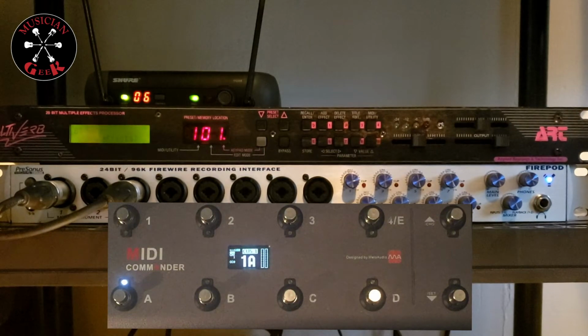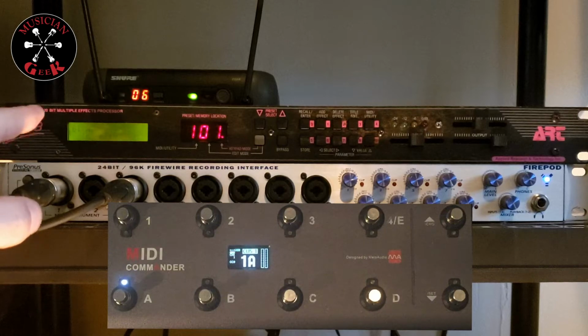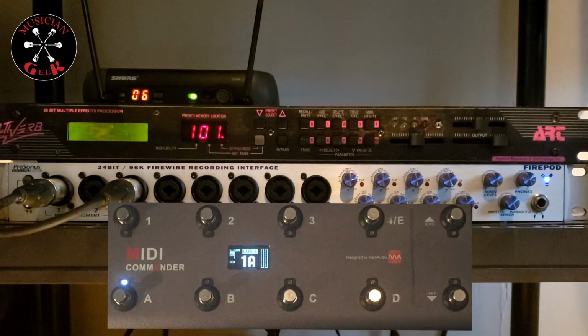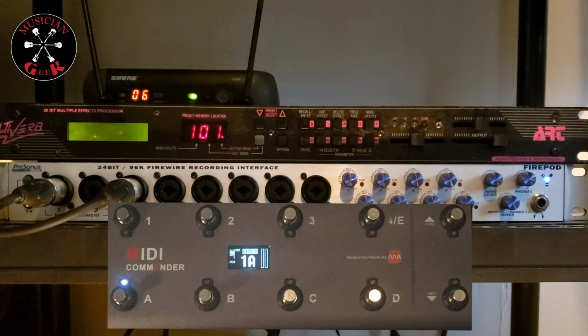Now, as we may or may not be able to see in the viewfinder over here, I have this first set up with no effects, B1 space A. Now the naming convention that I'm using on this is B1 stands for bank 1. Okay? As we see on the Melo MIDI Commander, we have a bank up and a bank down button.